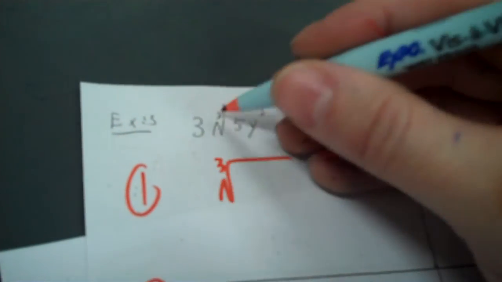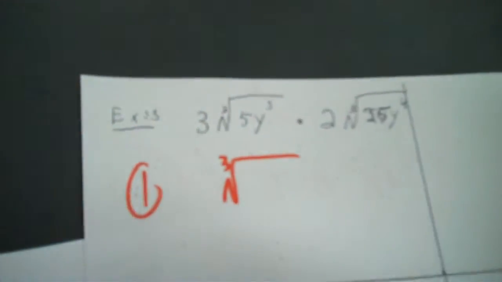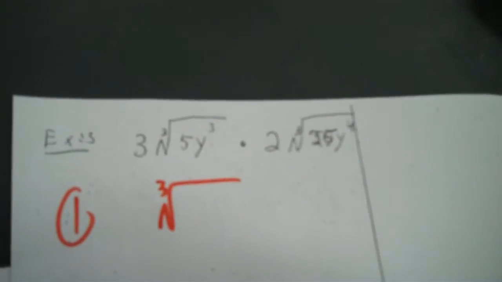Okay, 1 and 2. 2 and 3. Okay, so I put my radical. It's a third degree. Remember, these little 3's mean it's a third. I take 5 times 25, that's a 25 there. Sorry about the bad writing. 125.